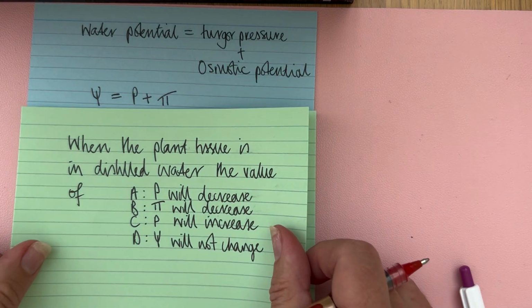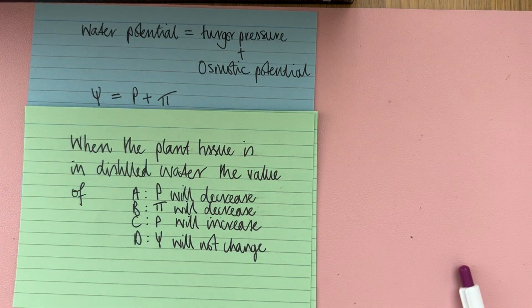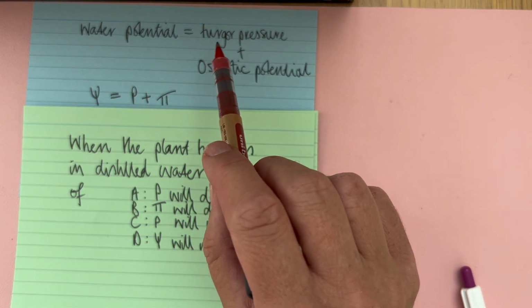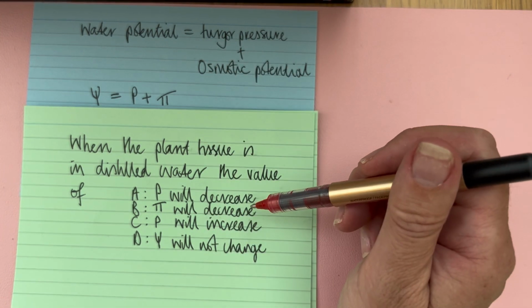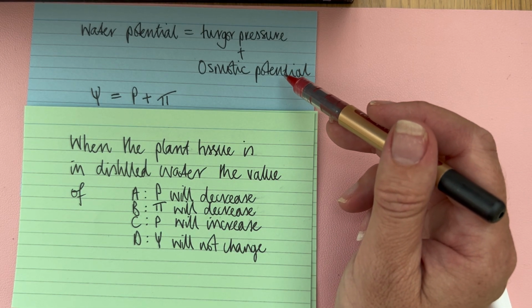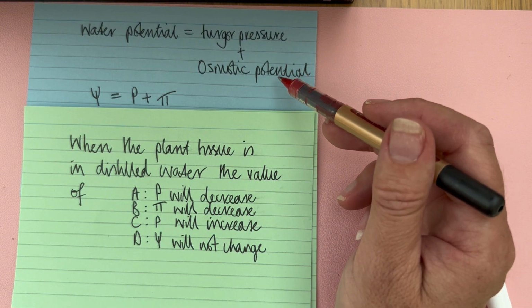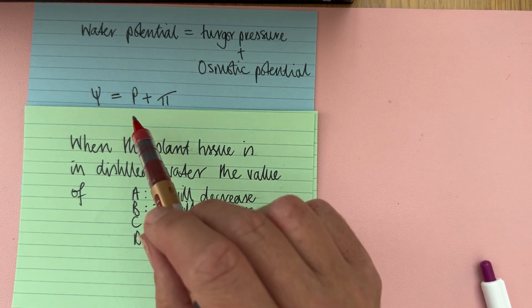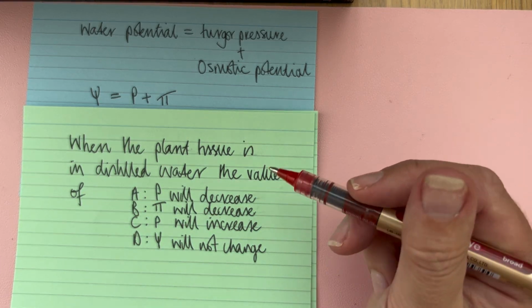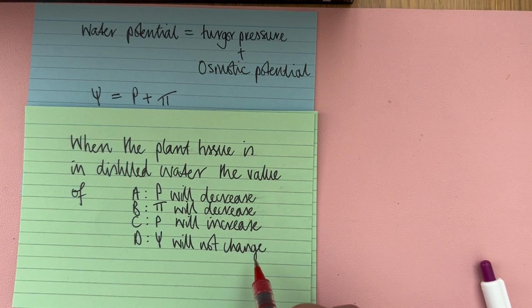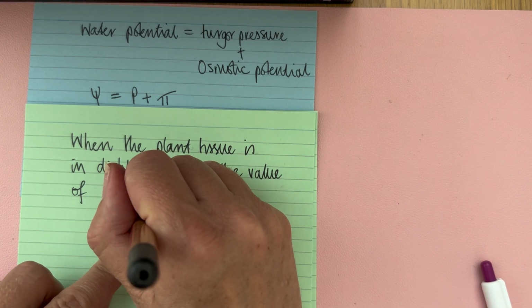Next question. When the plant tissue is in distilled water, the value of P will decrease. P is the pressure from the cell wall. That's not going to decrease if we add more water. Pi, the osmotic potential, will decrease. No, that's not going to happen either because the solutes are still there. They're still having that negative effect. P will increase, the turgor pressure will increase. Yep, that's definitely true because there's water going into the cell, so it's going to be like a really, really full balloon. And the water potential will not change. Well, the water potential could well change because we're moving water about. So it's got to be C.